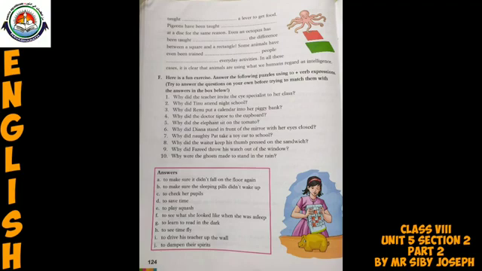Okay, so read the first one. Why did the teacher invite the eye specialist to her class? The suitable option from the box given below is the third one, C, to check her pupils. So look at the expression to check her pupils. That is the usage of to plus infinitive. This puzzle is given in order to make you well versed in using the to-infinitive form. So all the answers are given in the to-infinitive form. Look at to make, to check, to save, to play, to see, to learn, to see, to drive, to dampen.